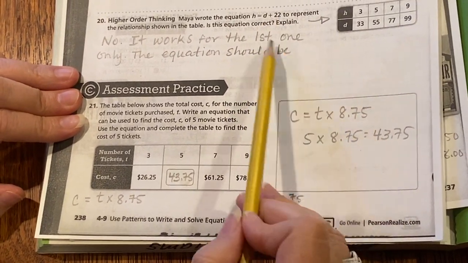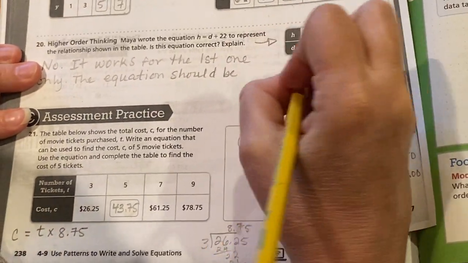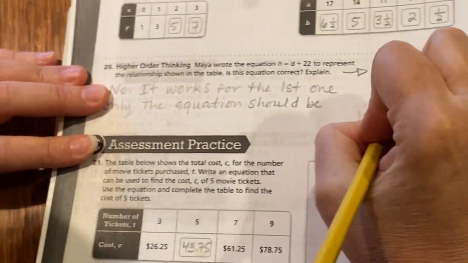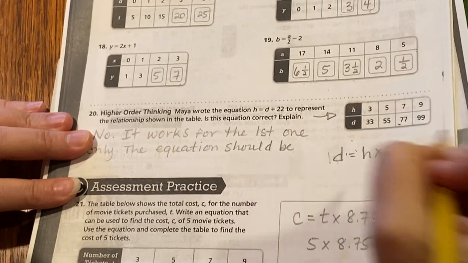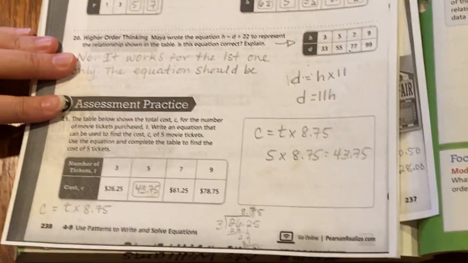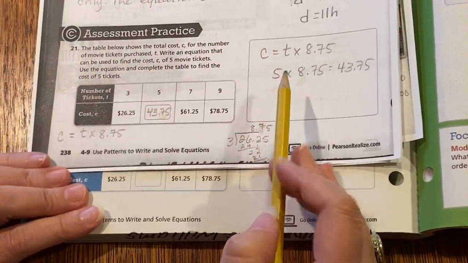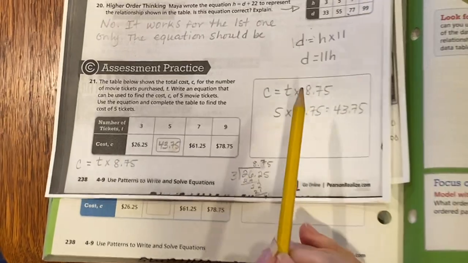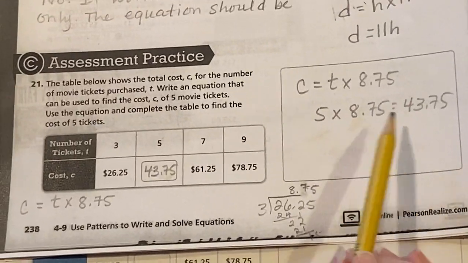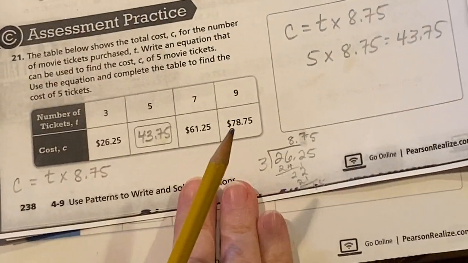Does it even work for the first one? The equation should be D equals H times 11, or you could say it like this to be even better, 11H. D equals 11H. And then for this one, the equation is C equals T times 8.75. 5 times 8.75 is 43.75. So 5 tickets would cost 43.75.